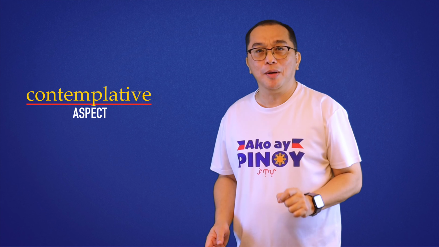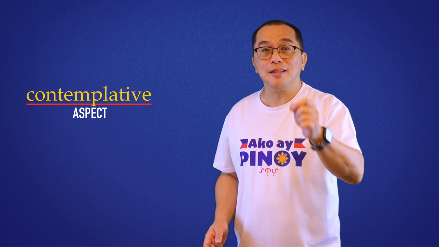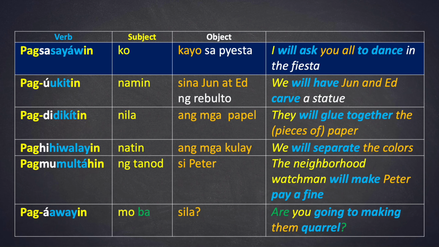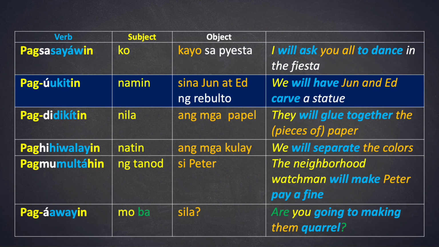And finally, here are some sentences in the contemplative aspect or when the action is about to occur. Let's take a look. Pagsasayawin ko kayo sa piyesta. I will ask you all to dance in the fiesta. Pag-uukitin namin sina June at Ed ng rebulto. We will have June and Ed carve a statue.